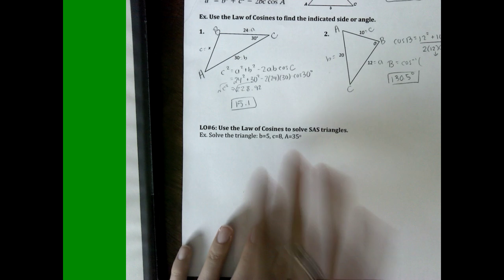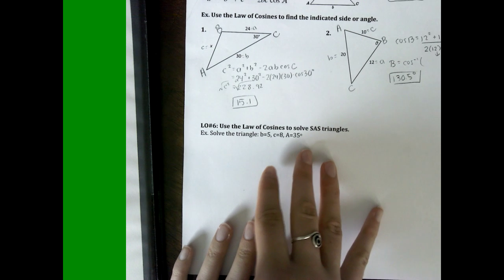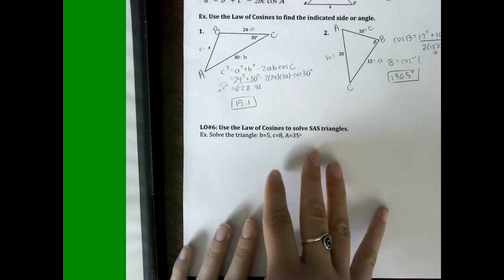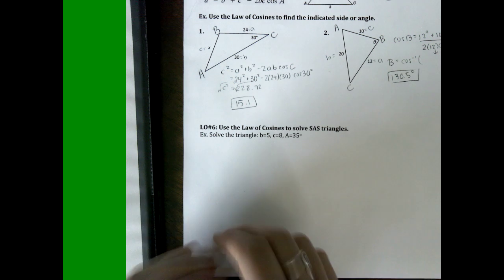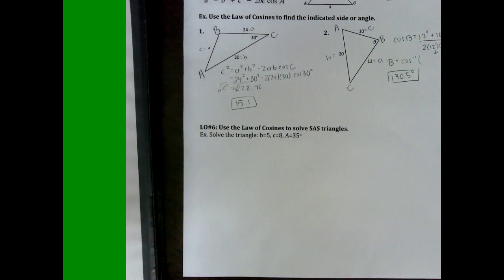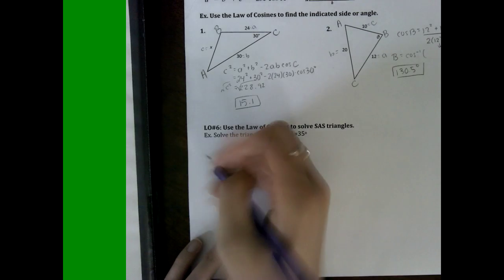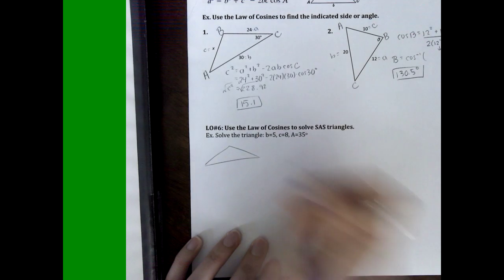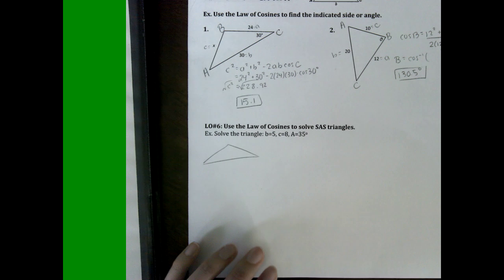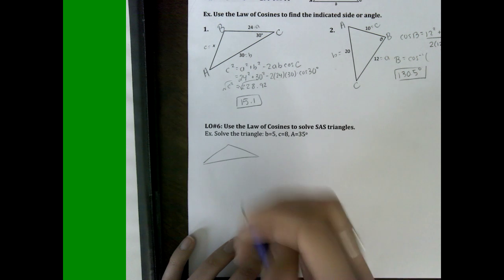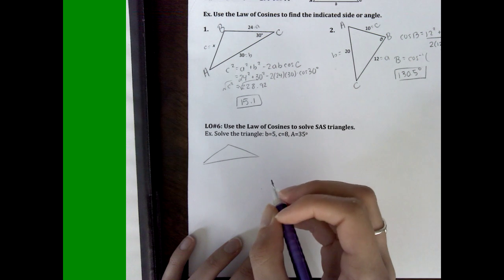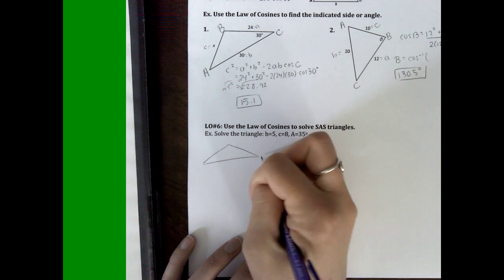So we're going to use the law of cosines to solve an SAS triangle. So side, angle, side. We're going to solve the whole triangle. Okay, let's see how to do it. I do like to draw my triangles, and I'm going to label this one a little different.